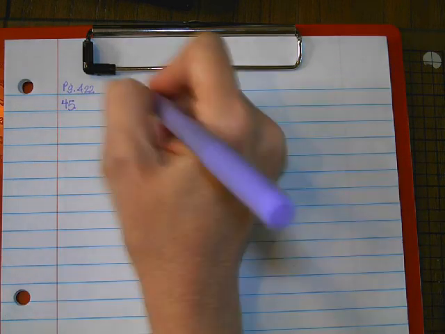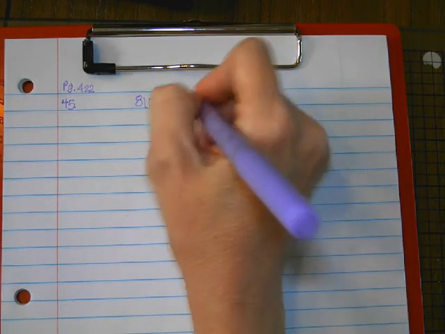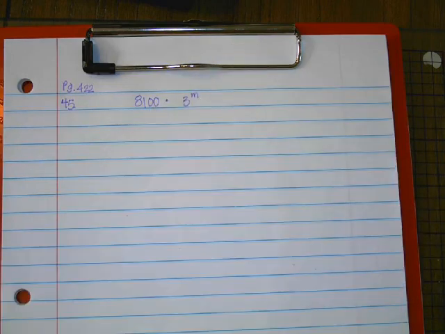It says internet traffic. It says the number of visitors to a certain website triples every month. The number of visitors is modeled by the expression. So we're going to write that expression down. 8,100 times 3 to the m. All right, that's what it's telling me. Then it says where m is the number of months after the number of visitors was measured.